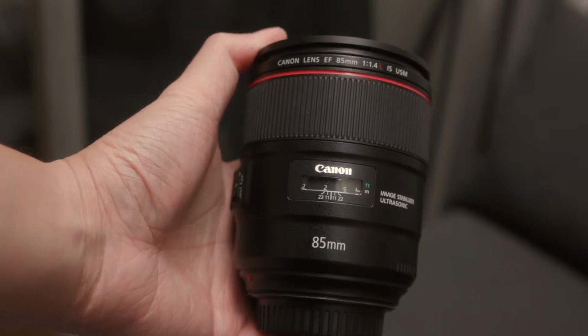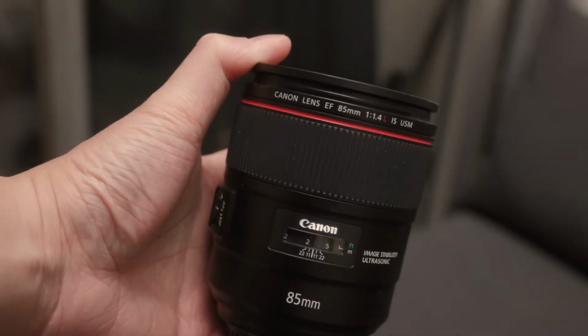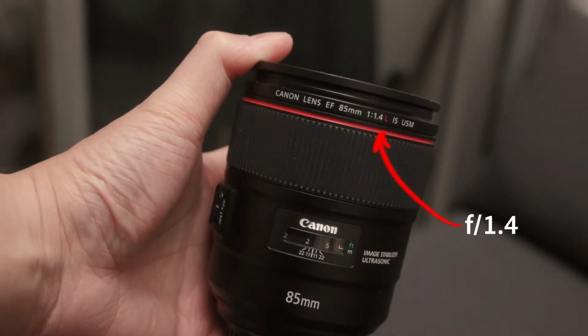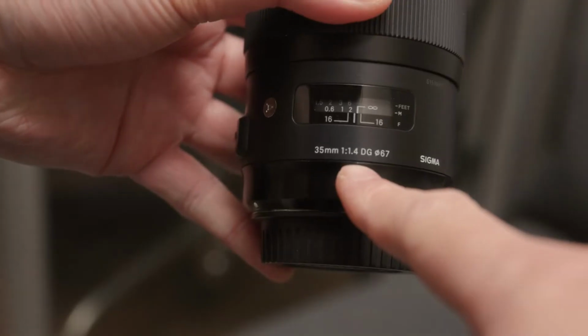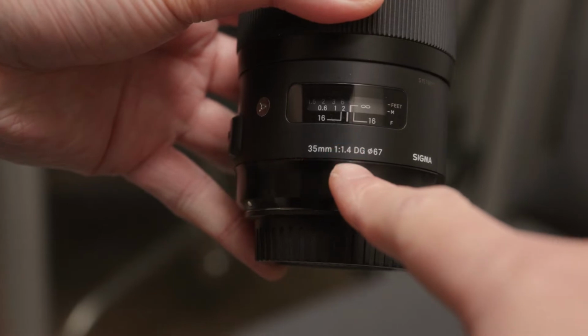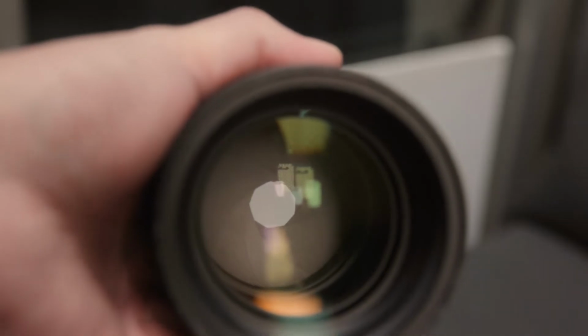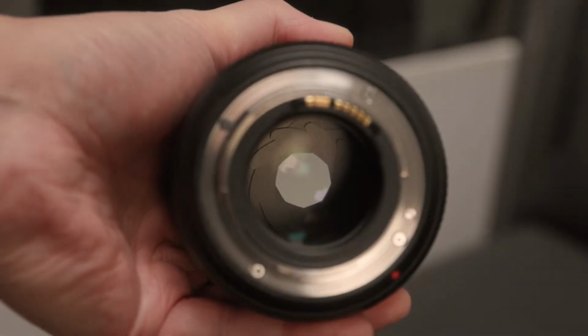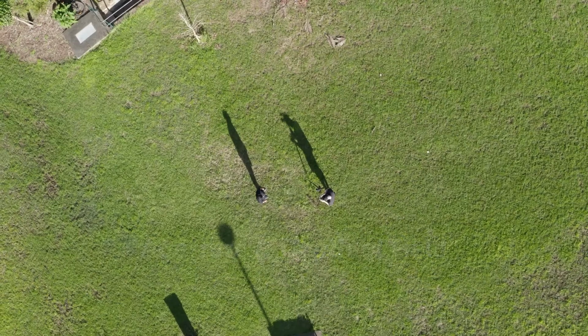There are a few ways to achieve a nice shallow depth of field. The first way is to use a high quality lens with a wide maximum aperture. This is the f number or f-stop, which can usually be found inscribed on your lens. This lens, for example, is a 35mm f1.4, which is perfect for creating a shallow depth of field. A lens with a wider aperture or lower f-stop number allows more light into the camera, which creates this shallow depth of field effect.